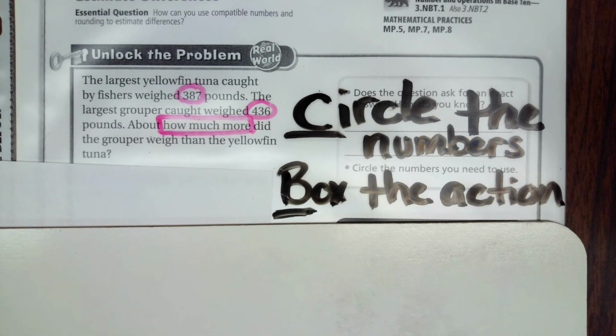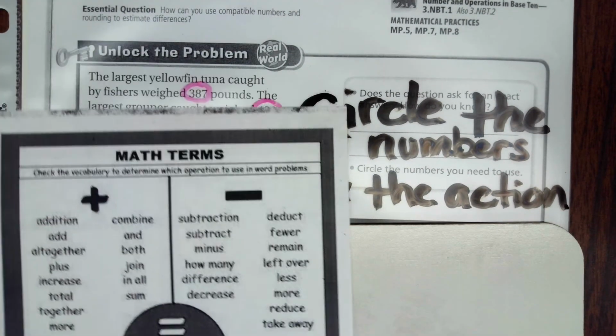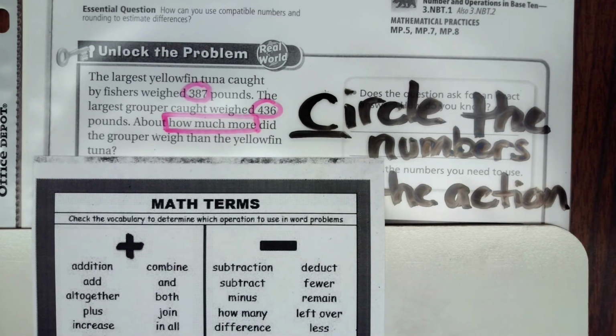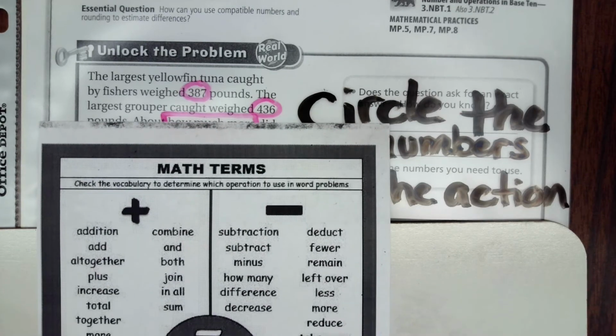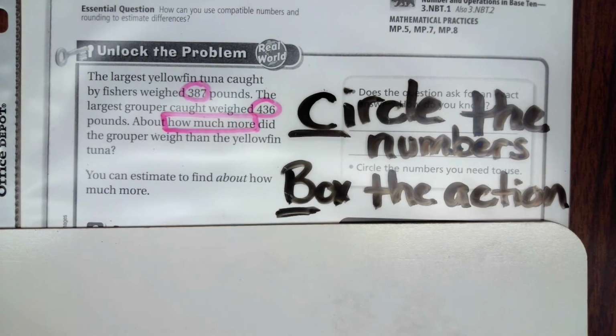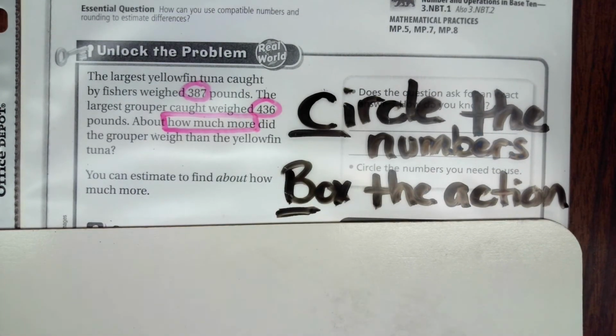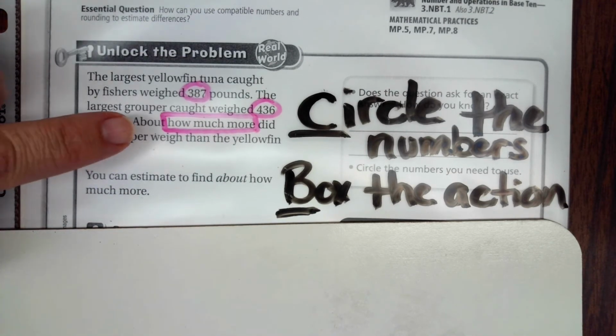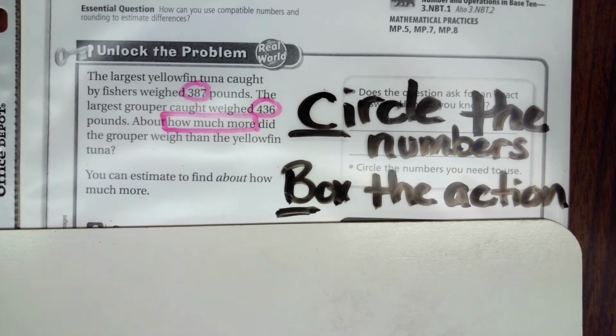And if I look on my cheat sheet over here and I say, how much more, that tells me it is subtraction. So I'm going to turn these two numbers and this code action word into a number sentence or a subtraction problem.